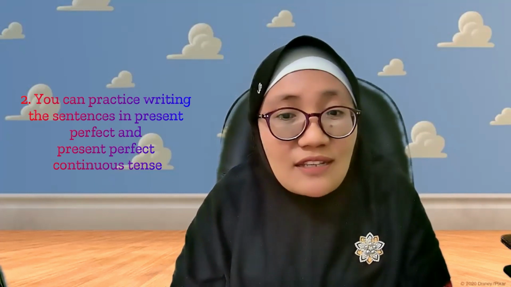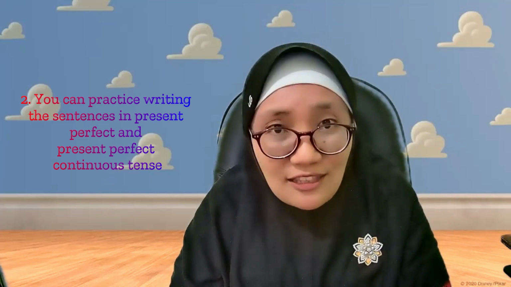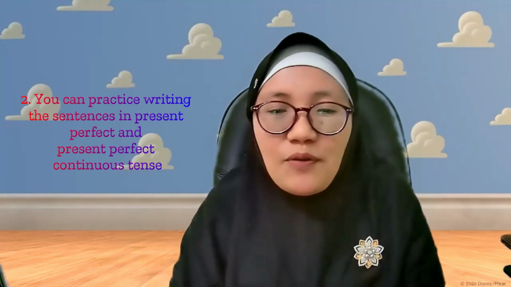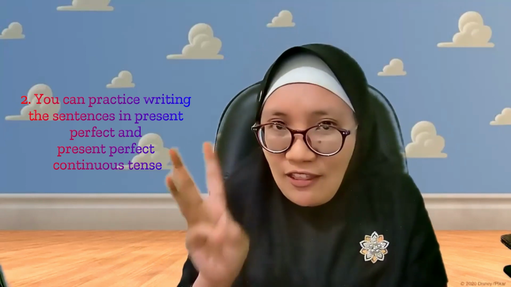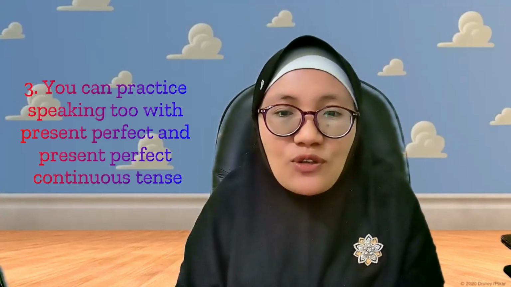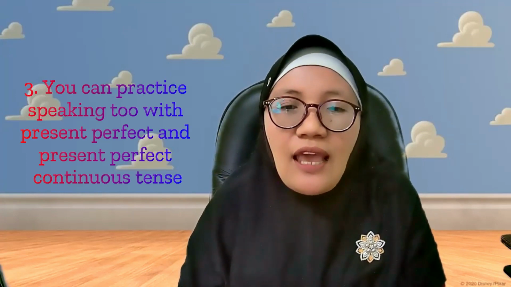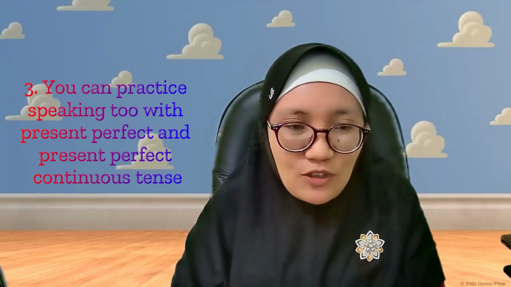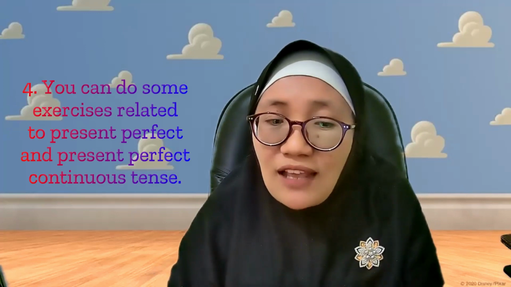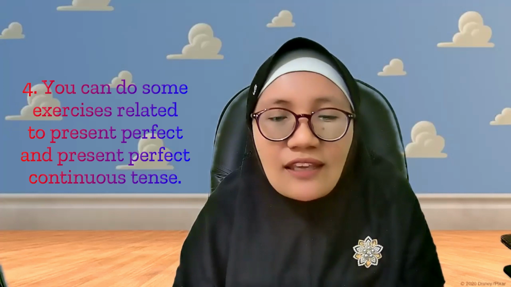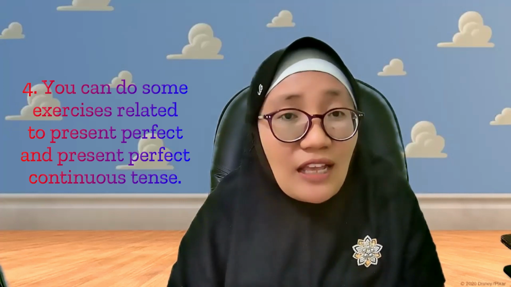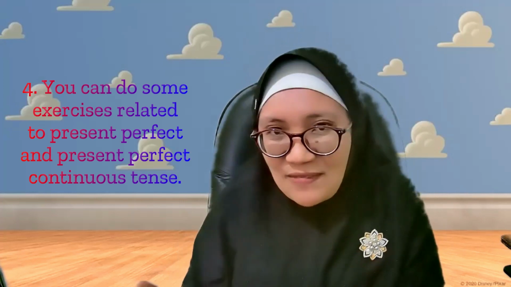Secondly, you can practice writing sentences in present perfect and present perfect continuous tense. Thirdly, you can practice speaking too with present perfect and present perfect continuous tense. Fourthly, you can do some exercises related to present perfect and present perfect continuous tense.